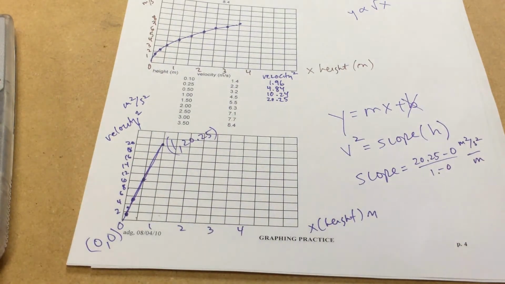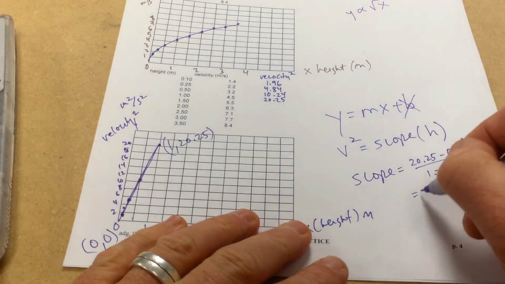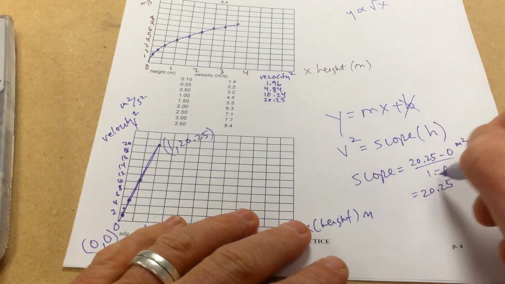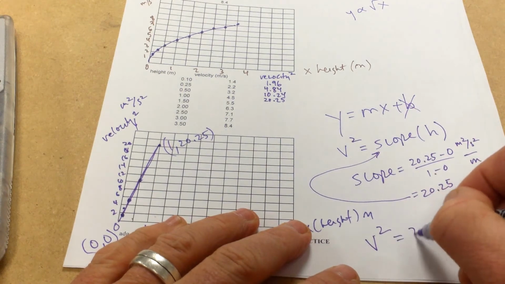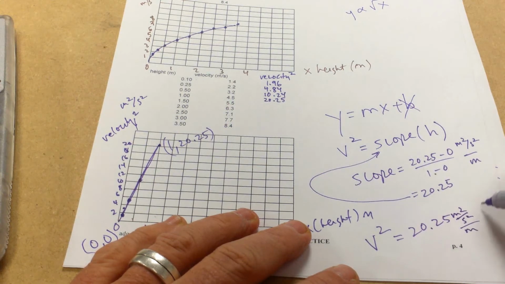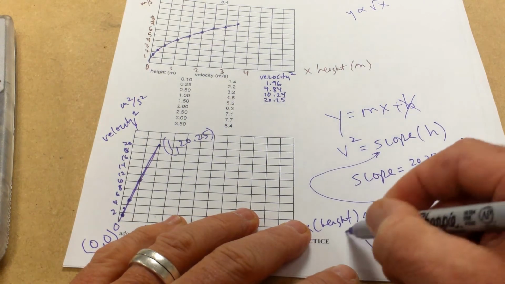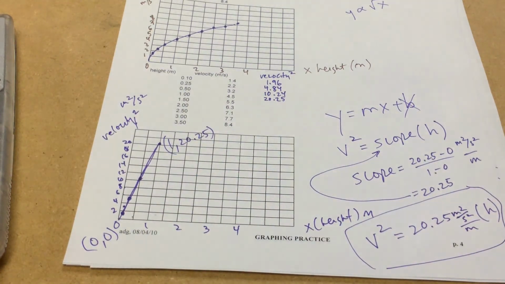Okay, there's my units. So the slope is 20.25, right? That'll go in here. So we have v squared equals 20.25 meters squared seconds squared over meters times our h. Okay? That represents a side opening parabola.